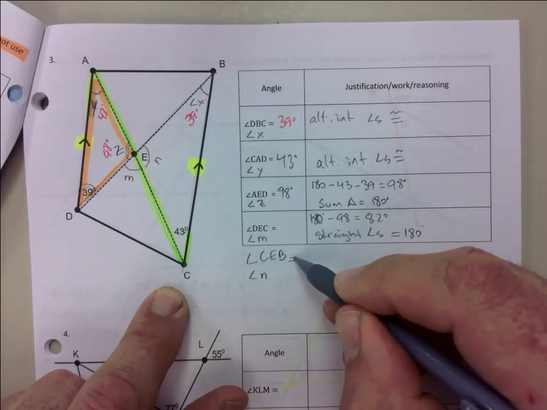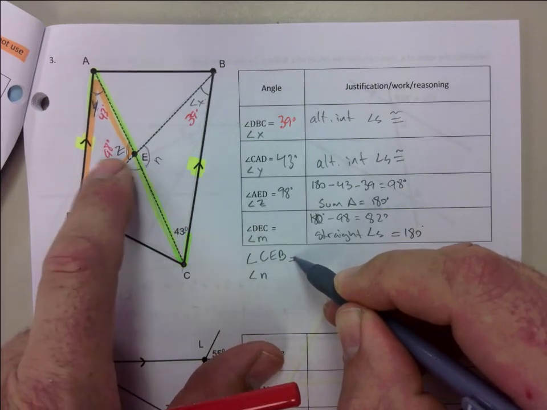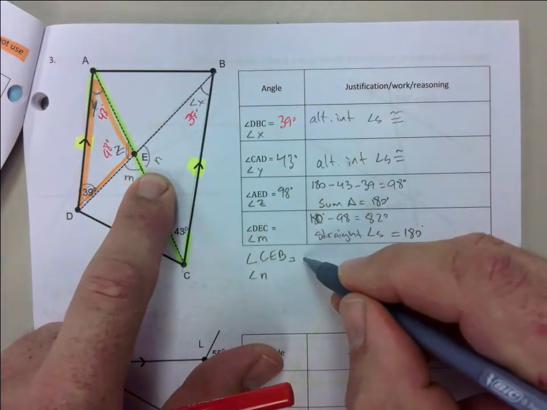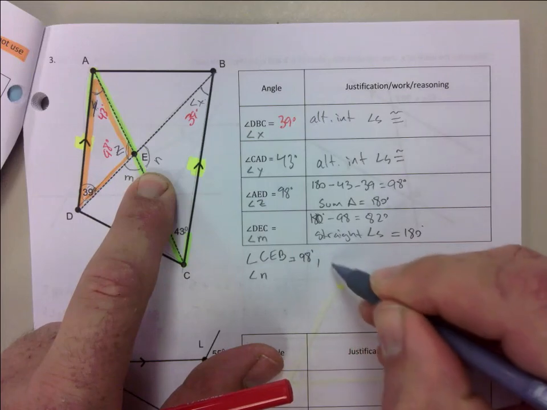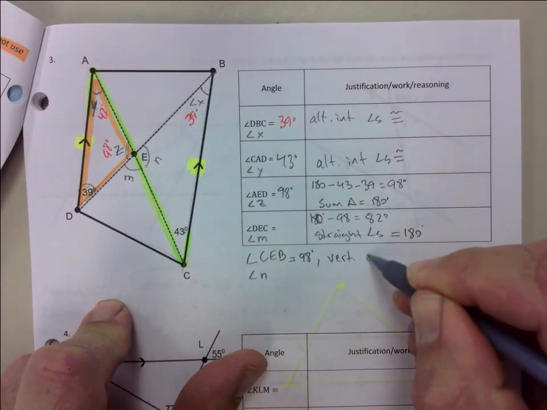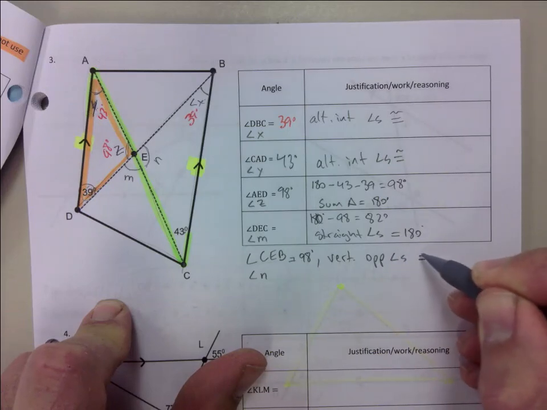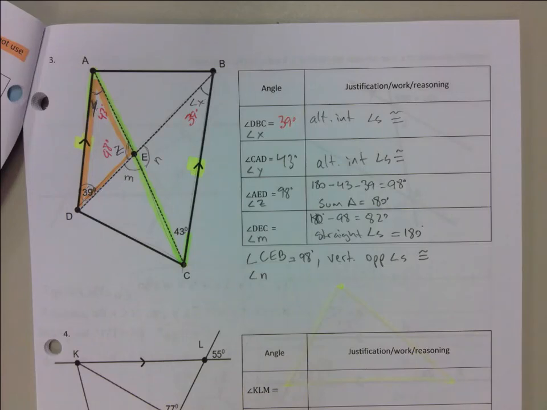And that would be, in this case, 98, right? Because these two are vertically opposite. So I'm going to say that's 98. And vertically opposite angles are equal to each other. So I added one to this like that.